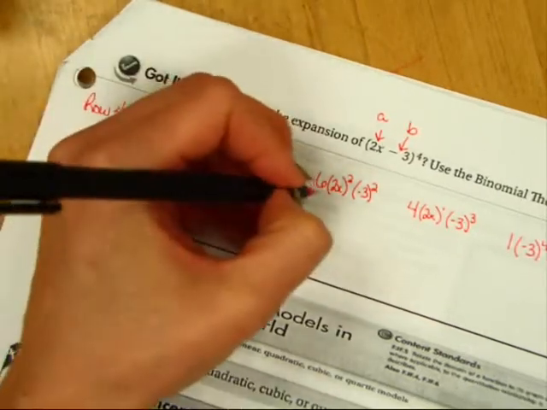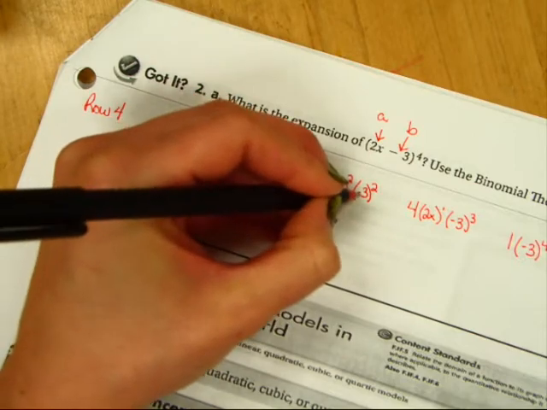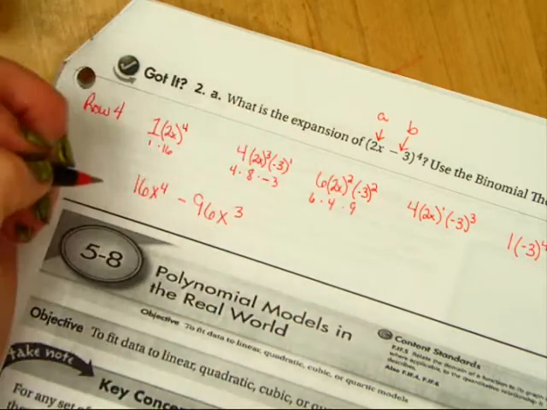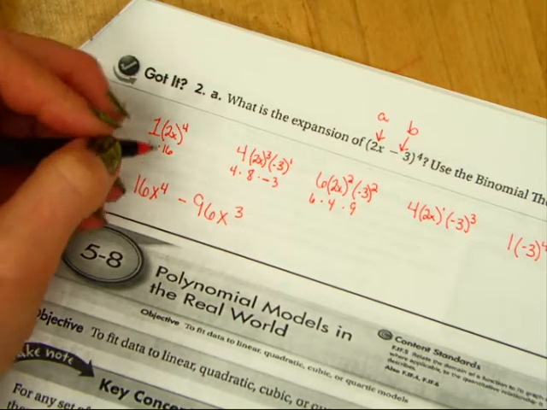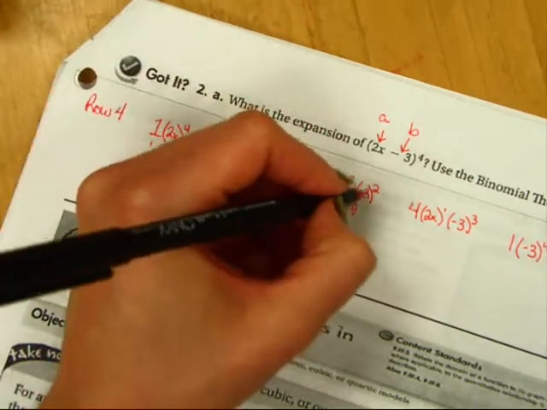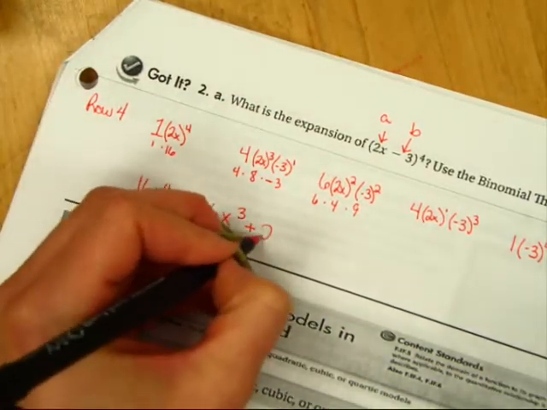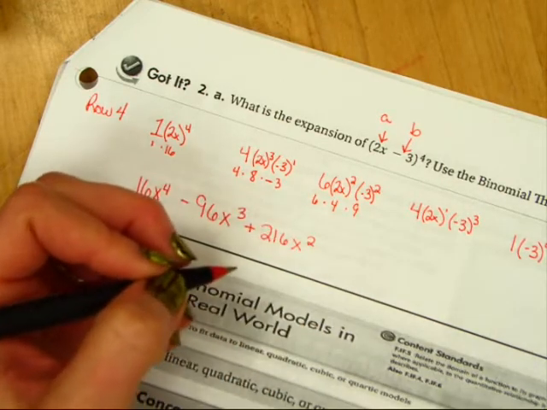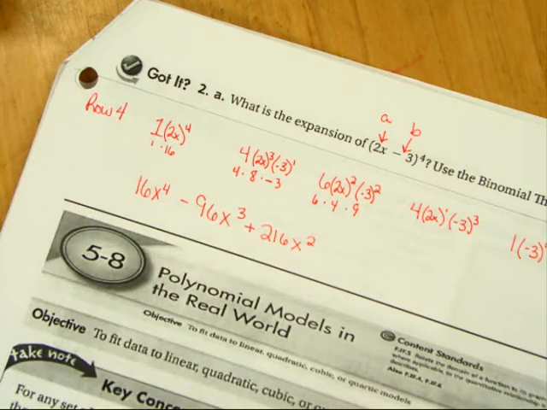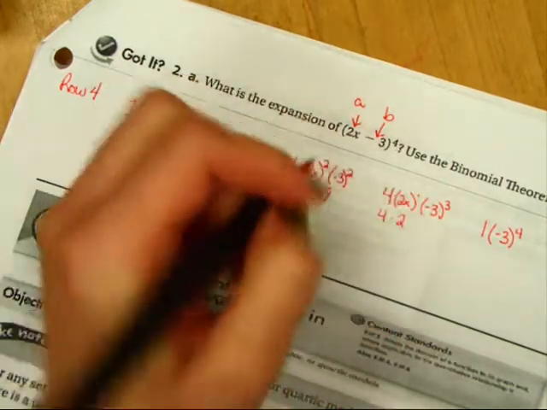Okay, keep going. So this one's going to be 6 times 2 squared is 4. Negative 3 squared is 9. And 6 times 4 times 9. And since this is a positive 9 now because it was negative 3 squared, we're going to have a plus 216x squared. Okay, I'm just going to double check my math real fast. 6 times 4 times 9. Okay, 216.